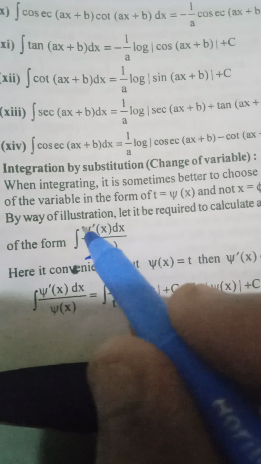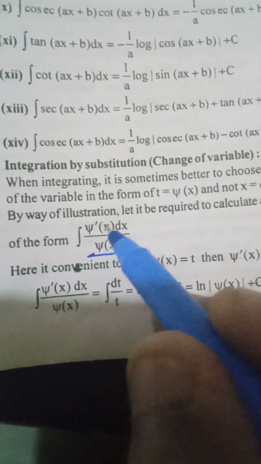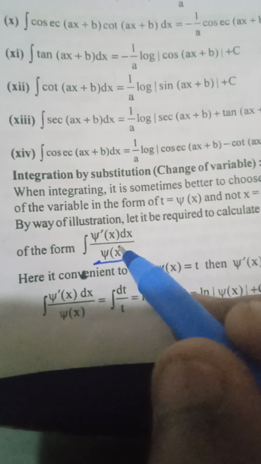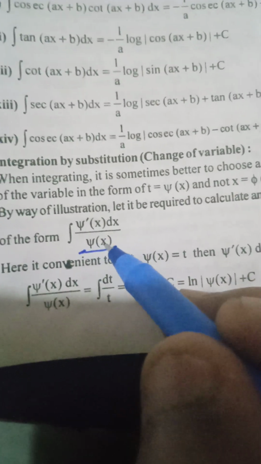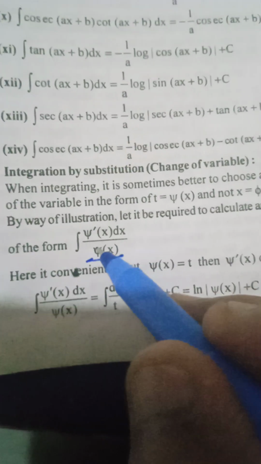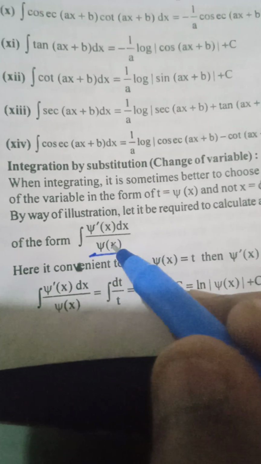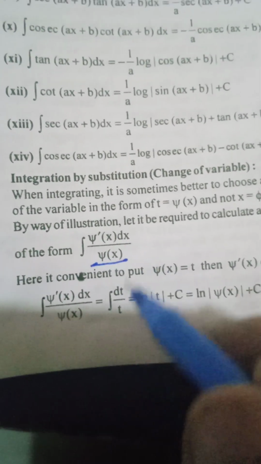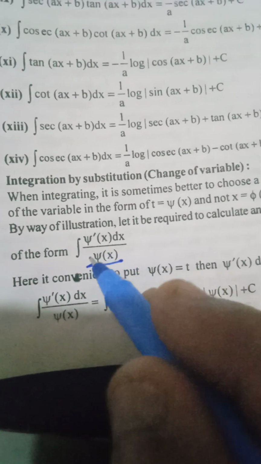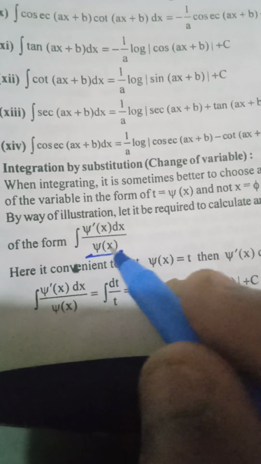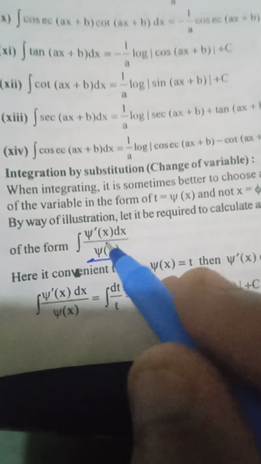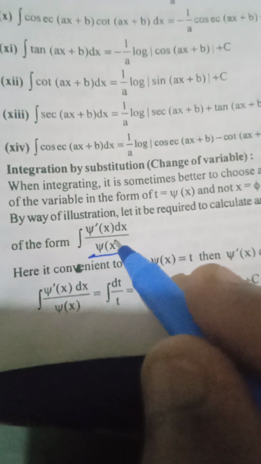When the derivative is given inside the integrand and the function which you differentiate is also given, you always put that function as t. So here we have phi x as the function which we differentiate and we find phi dash x. So what we do, we put phi x as t.